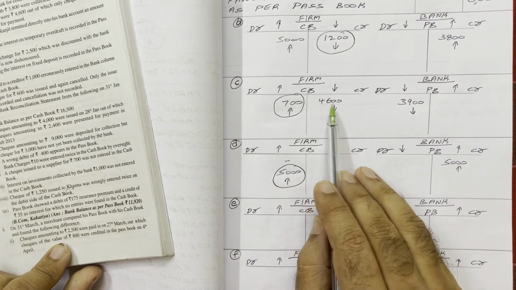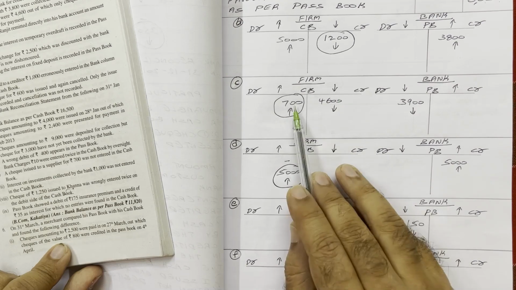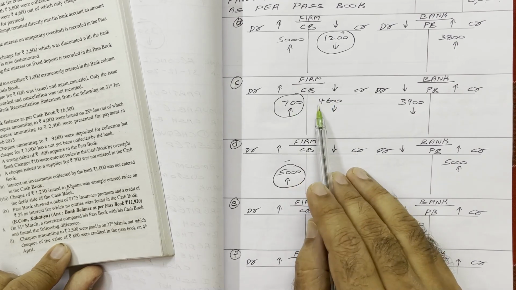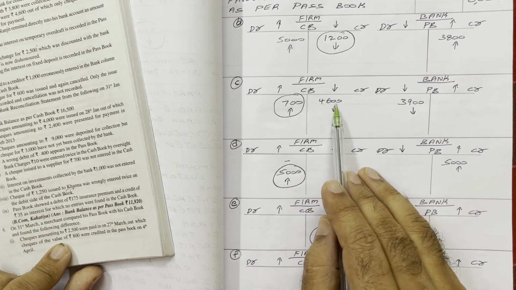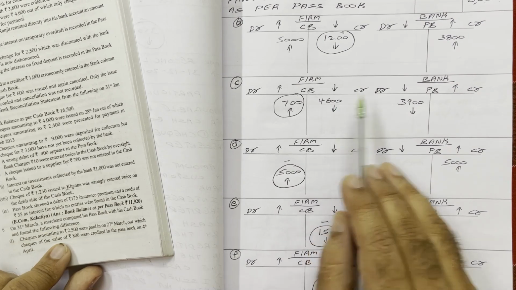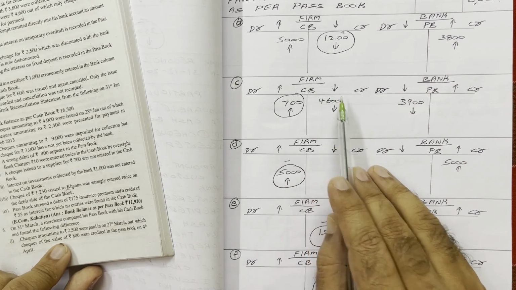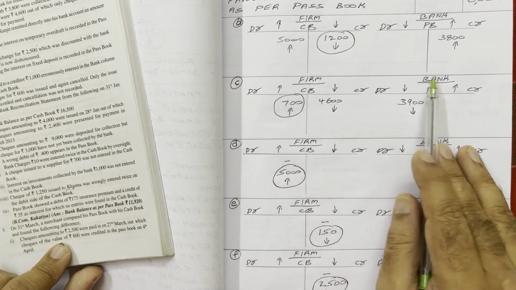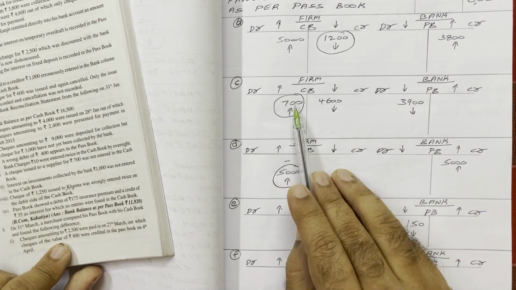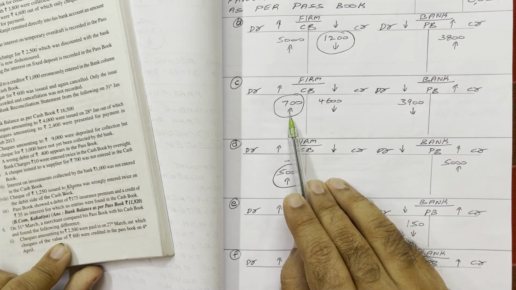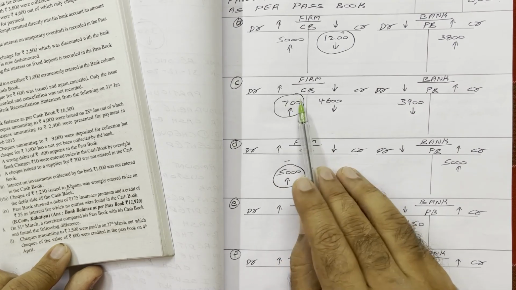So in 4,600 decreased, if 700 is cancelled, then the remaining amount is 3,900. So finally, as per passbook 3,900 is decreased, as per cash book also 3,900 is decreased. So finally what we should do? In cash book 700 we should increase. This is the final answer now, therefore round up.